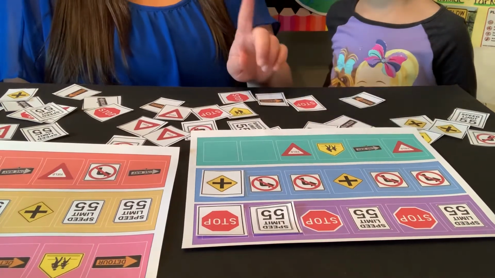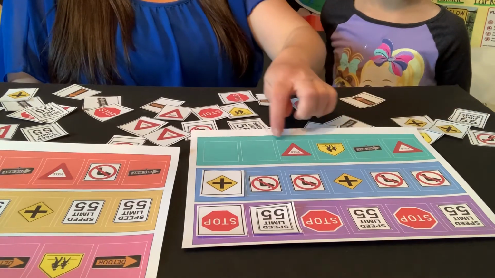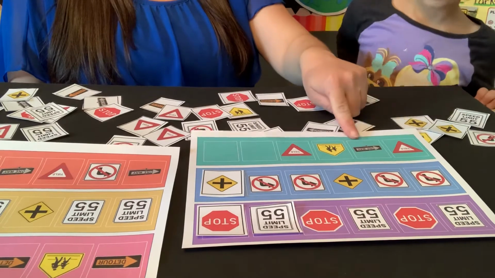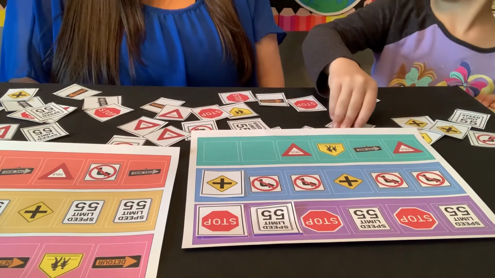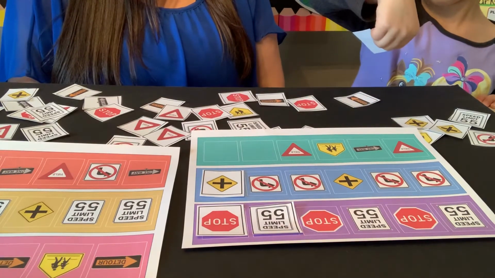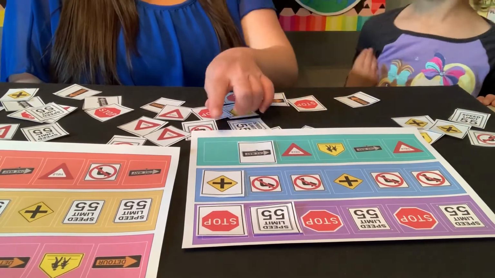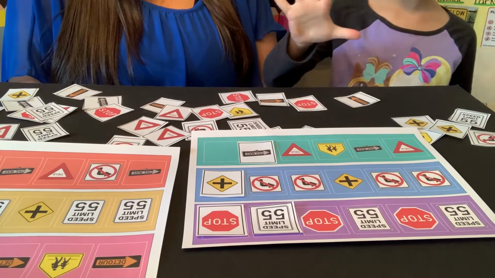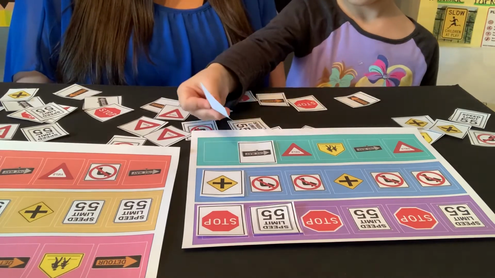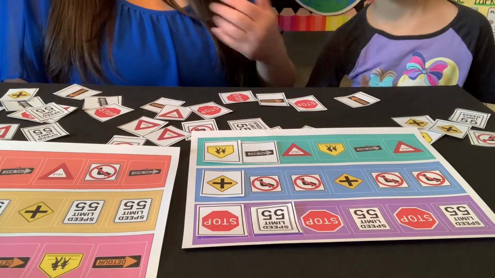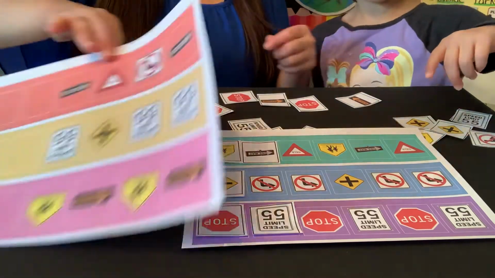Down here, we haven't done this yet, but ABC pattern. So it's 3 different things alternating. So we have yield, one way, crosswalk. Yield, what comes next? What is that? One way? One way. All right, put it down. And next would be, what would come next? What is that? Crosswalk. Yeah. And then you may say these out loud and practice. So yield, one-way, crosswalk, yield, one-way, crosswalk. And you would keep going.